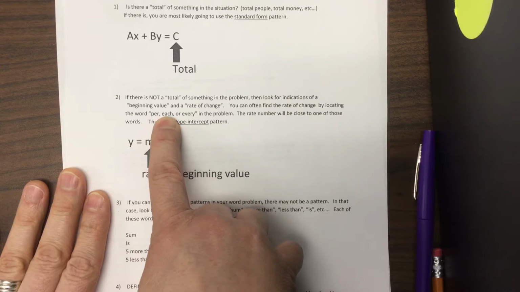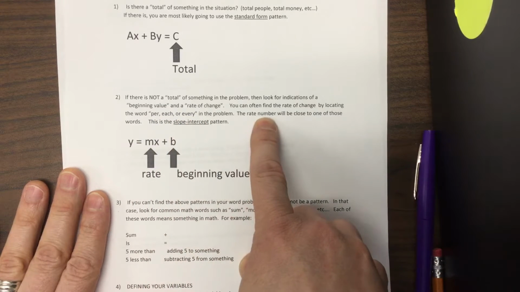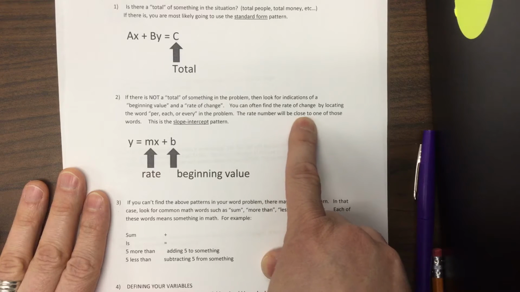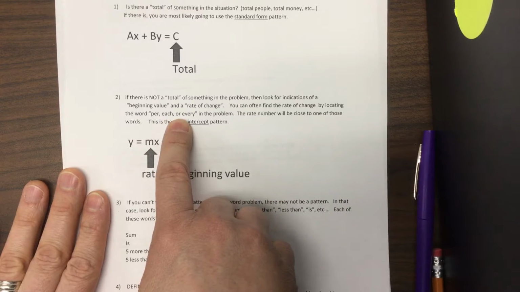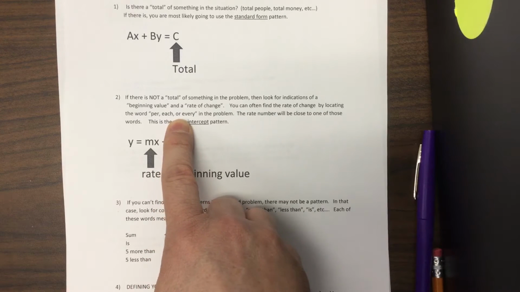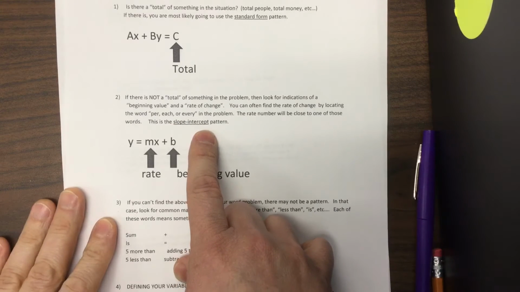Now, you can often find the rate of change, the M number, by locating these words, either per, each, or every in the problem. The M number, the rate number, will be the closest number to that word, per, each, or every. And when we get to that in a word problem on this paper, I will point that out. So this is our slope-intercept pattern.